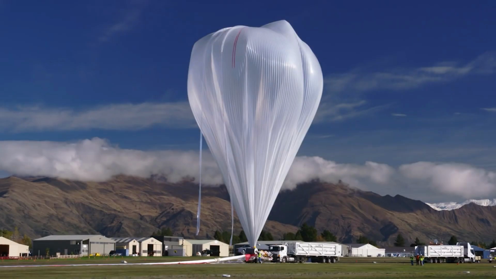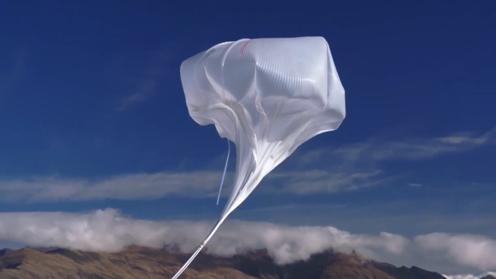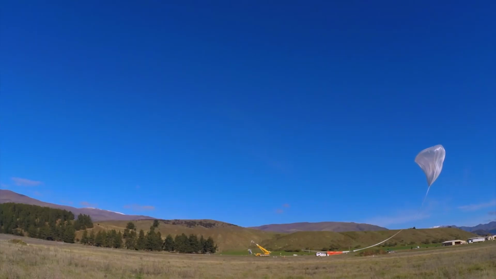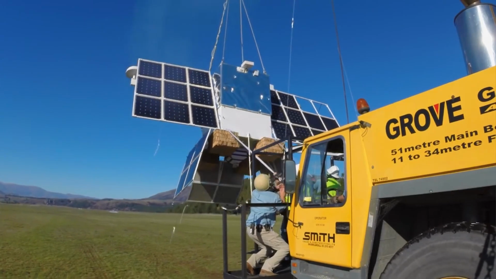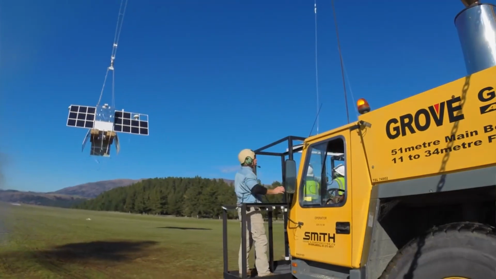May 17th, 2016, Wanaka, New Zealand. Dr. Boggs and his team set out for a high-altitude balloon COSI mission. Gamma rays are extremely important in revealing cosmic emission events. Yet, it was the least explored spectrum range in the field of astronomy.